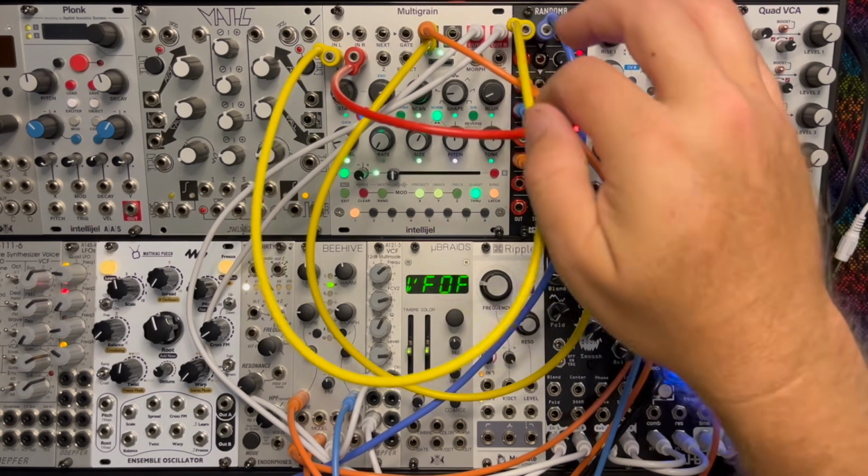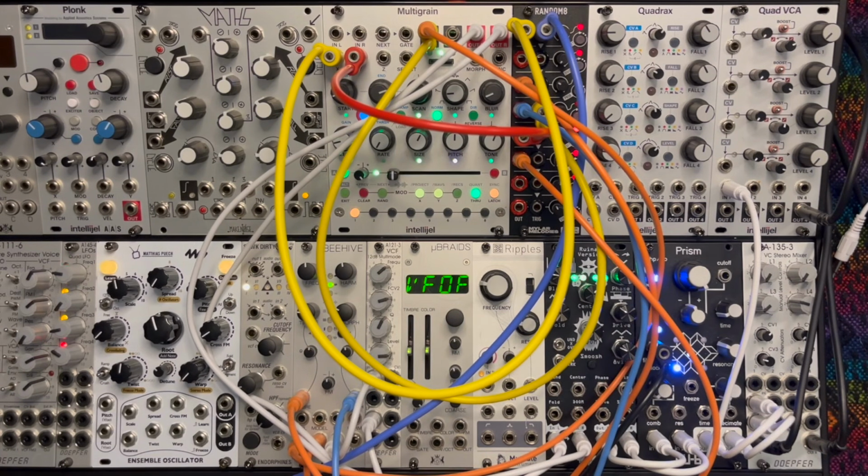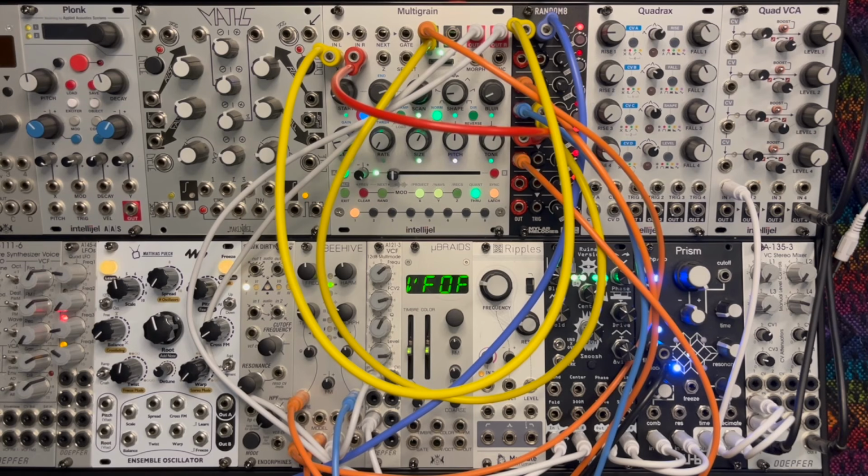One thing to note, just leave yourself some channels to send to other places. I've noticed that when I'm building out the patch, I definitely needed that because I would go back and find myself having to repatch. So yeah, really cool patch.